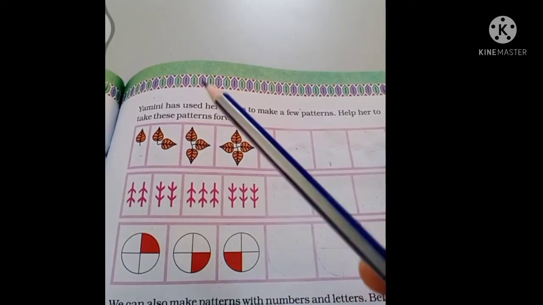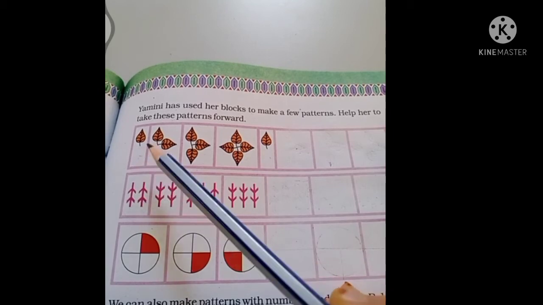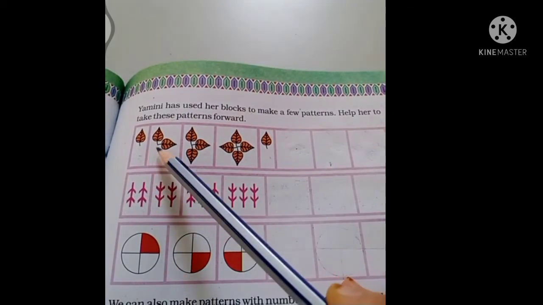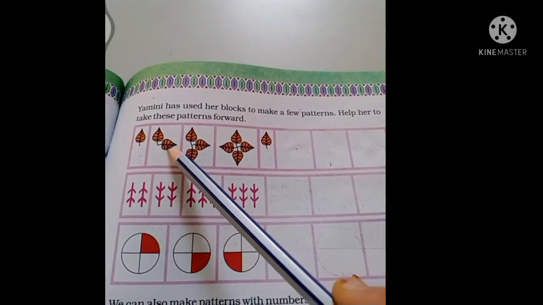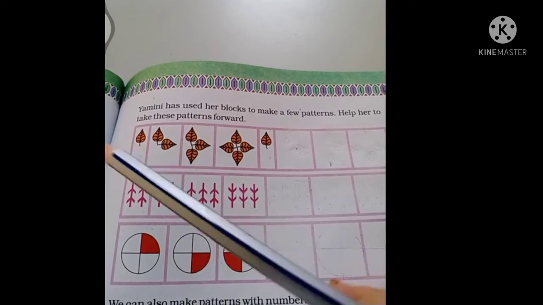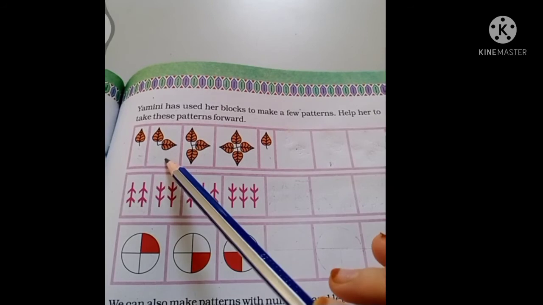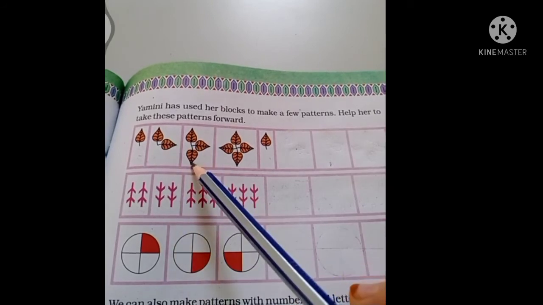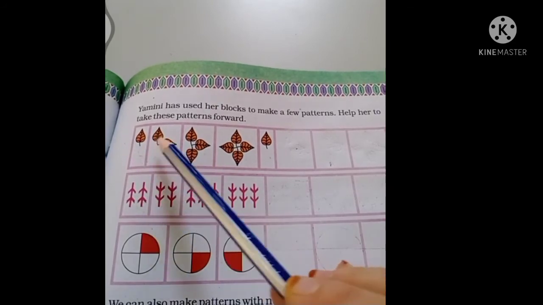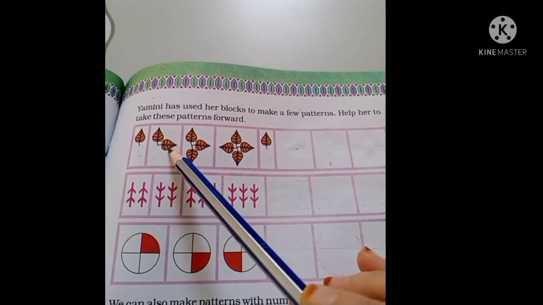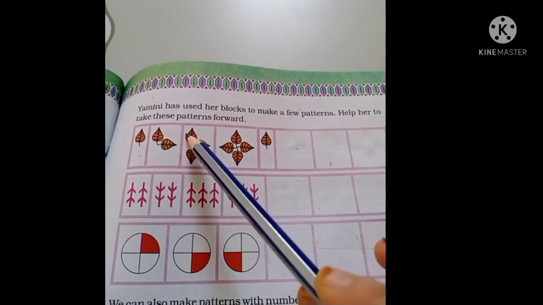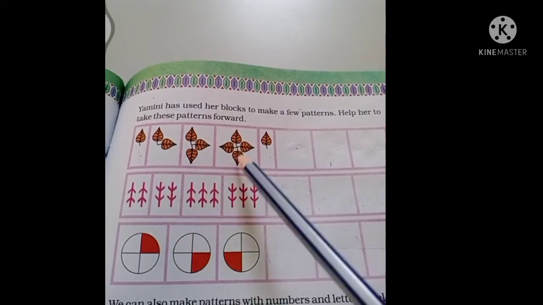So the rule of the pattern, you can see students. तो ये patterns का rule क्या है? Whenever we go to the next, the leaves increase by one, right? In every next pattern, one leaf increases. In the first, one leaf. In the second box there were 2 leaves. In the third box 3 leaves were there and then 4.